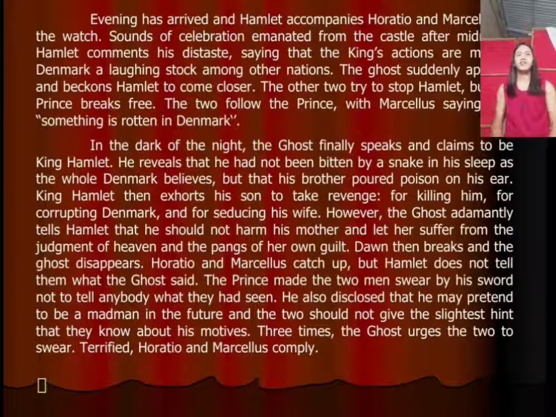In the dark of the night, the ghost finally speaks and claims to be King Hamlet. He reveals that he had not been bitten by a snake in his sleep as all of Denmark believes, but that his brother poured poison in his ear. King Hamlet then exhorts his son to take revenge for killing him, for corrupting Denmark, and for seducing his wife.